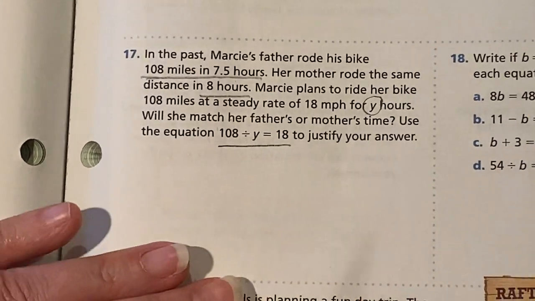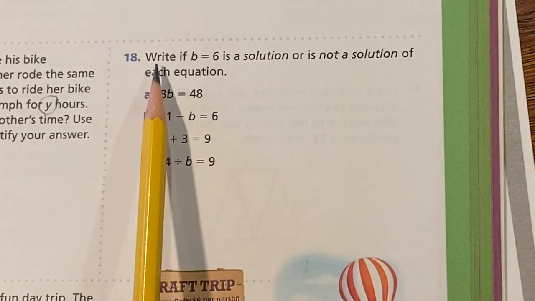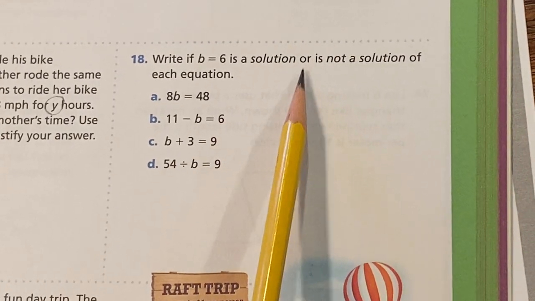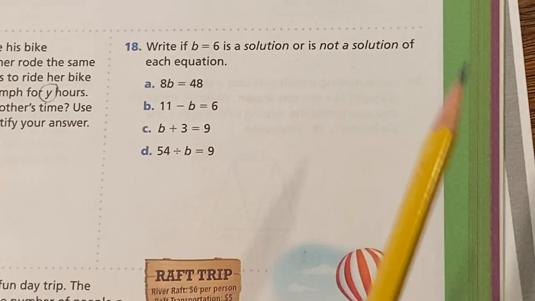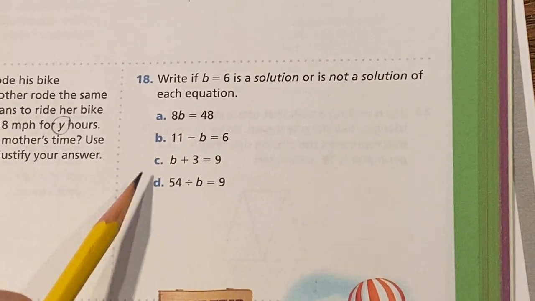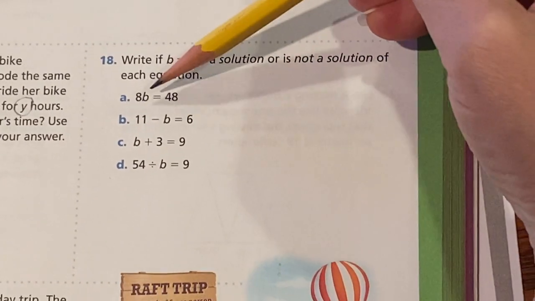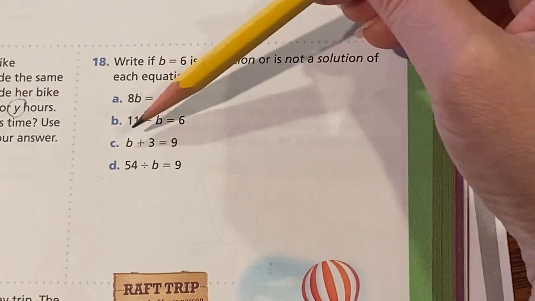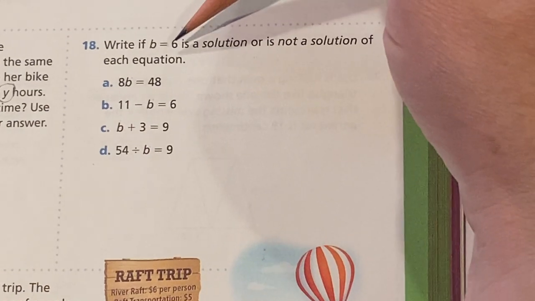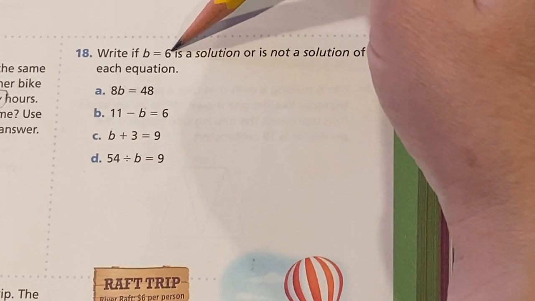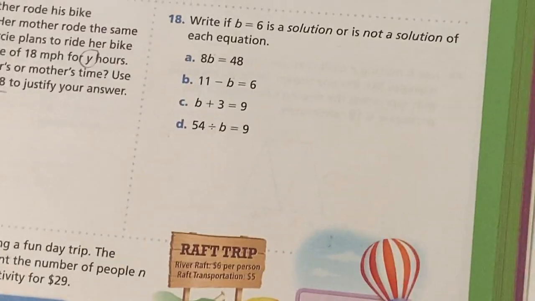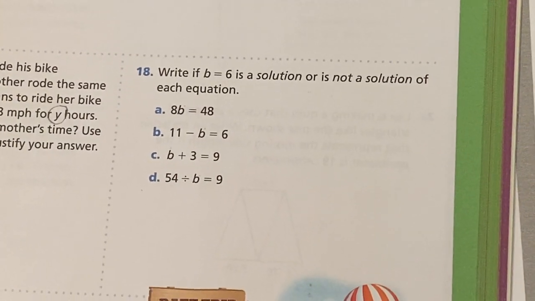The next one, write if b equals 6 is a solution or is not a solution of each equation. You've got 4 equations here, and they all have b as the variable or the unknown value. If b equals 6 in all of these equations, which ones would be true and which ones wouldn't?